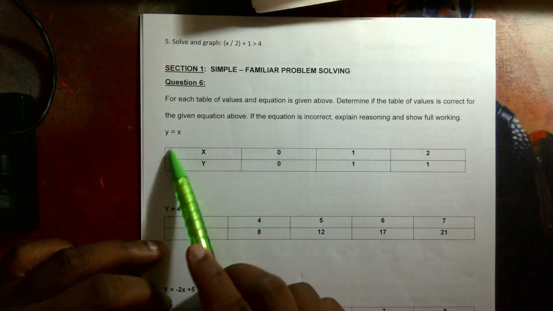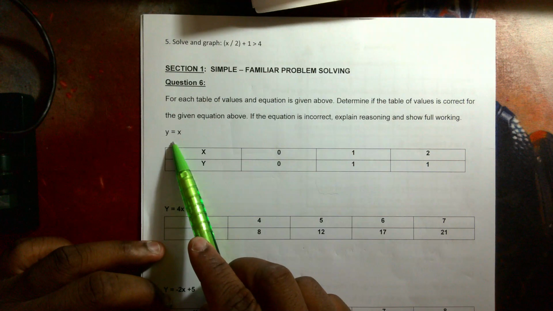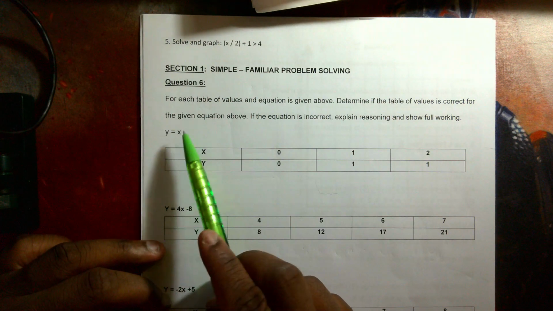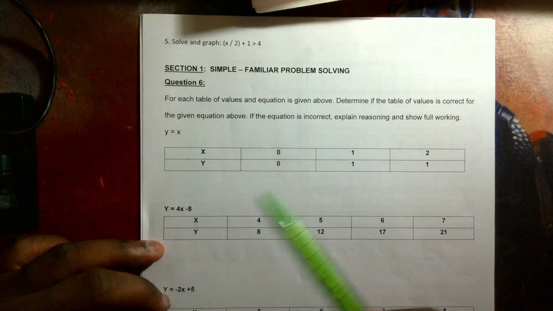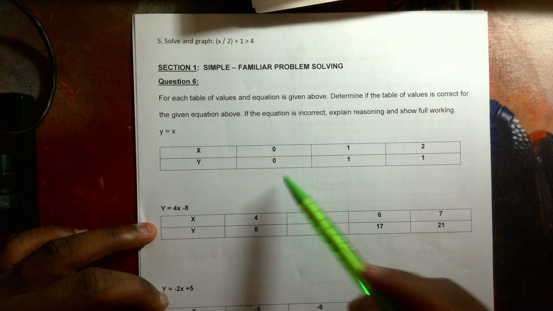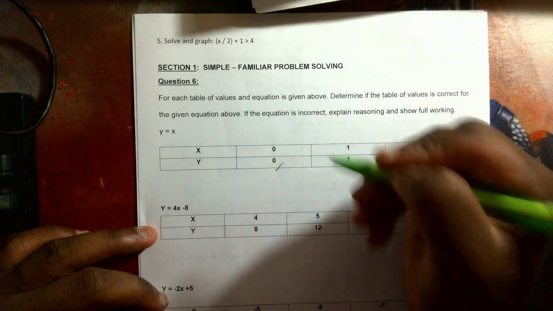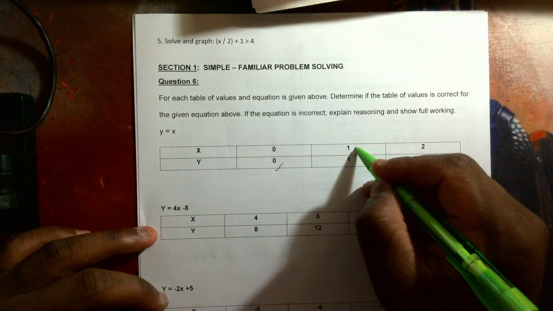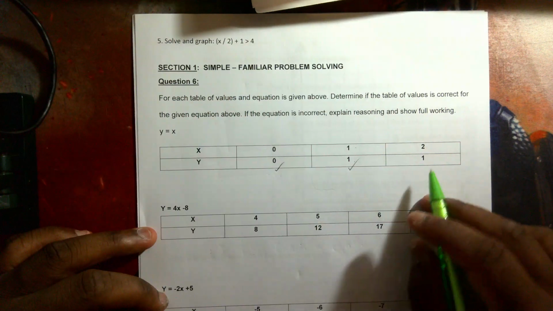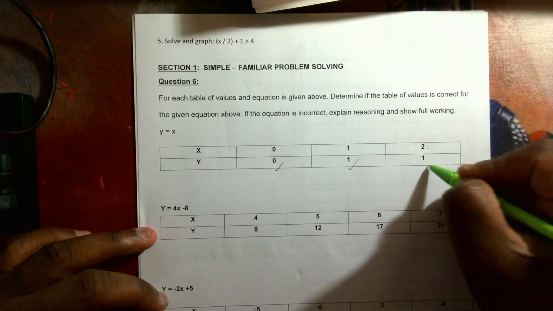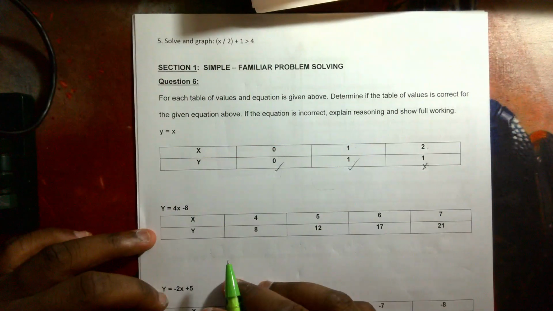So here, our first equation is y equals x. That means whatever x is, y will be the same. So if x is 0, y is 0. So that first one, correct. When x is 1, y is 1. Also correct. When x is 2, y is 1, that's incorrect.